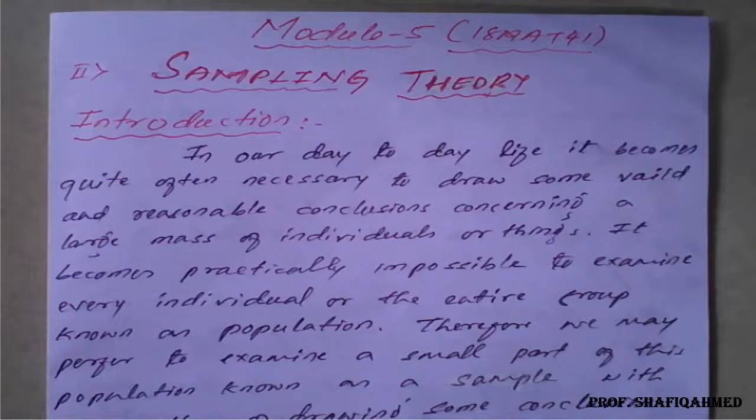In that, we have completed what joint probability distribution is, how to prepare a joint probability distribution table, and what marginal probability distribution is. Then we have seen the expectation of random variable x, the expectation of random variable y, and the expectation of random variable xy.